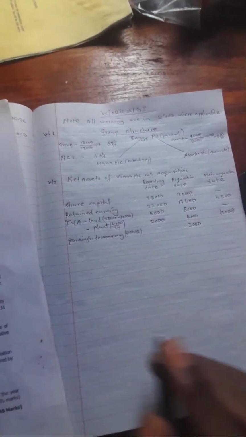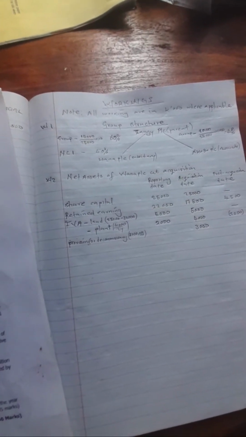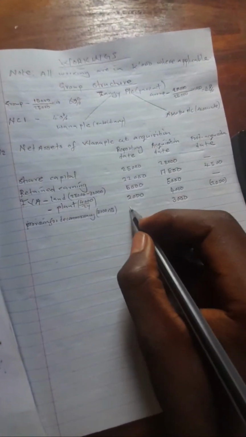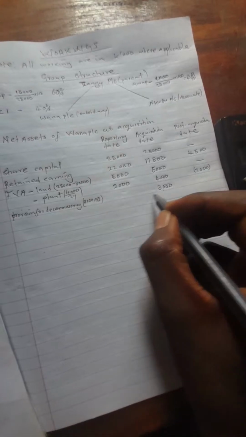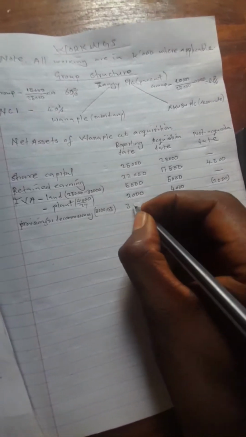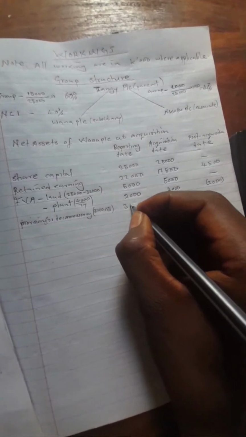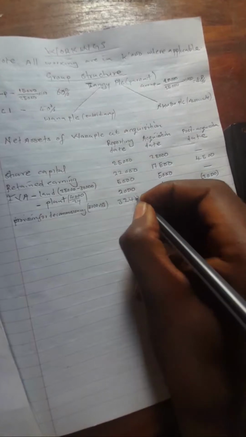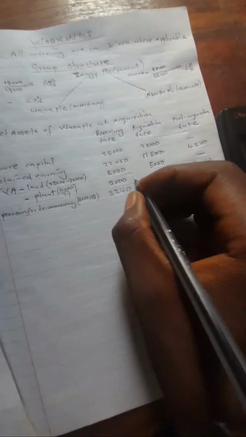So since it is 240, then it means that it is going to be increasing by 240 each year. So at reporting, at start it was 3. So it will increase by 240. So at reporting, it was going to be 240 when you add that.